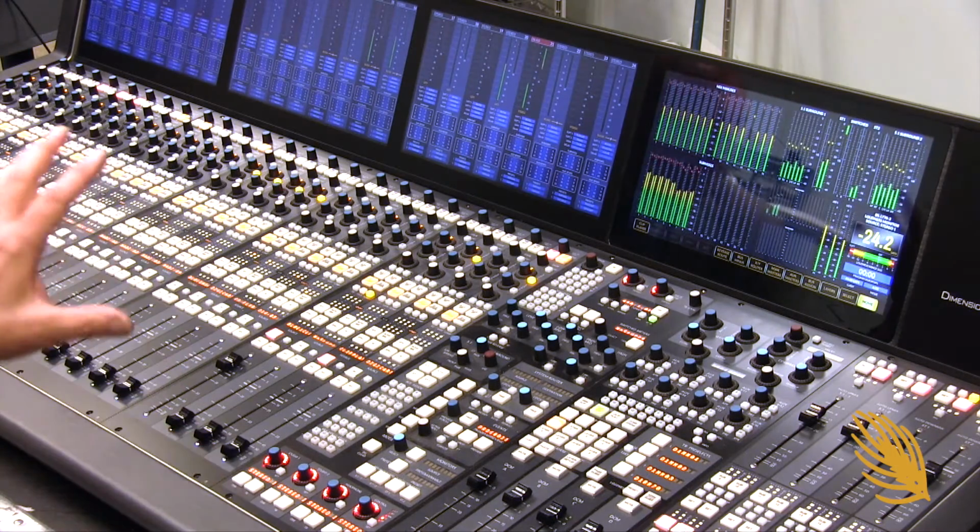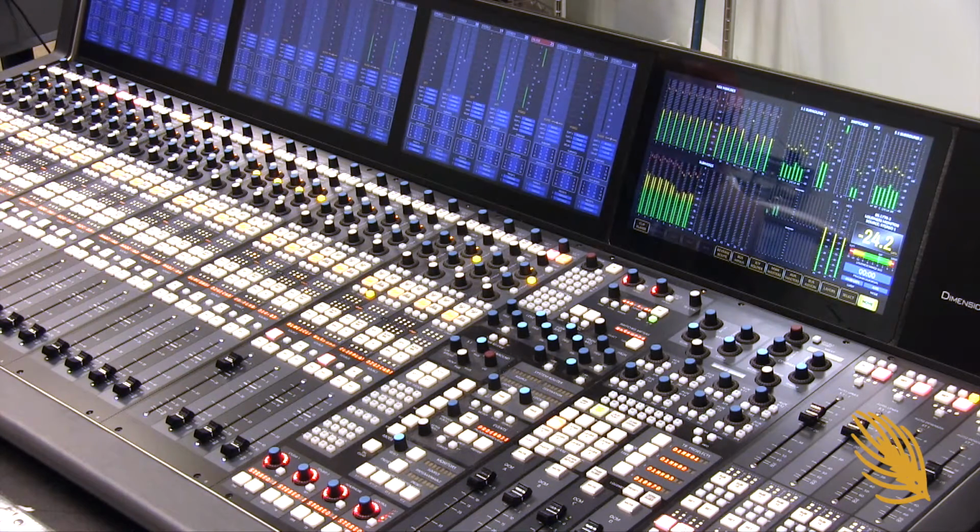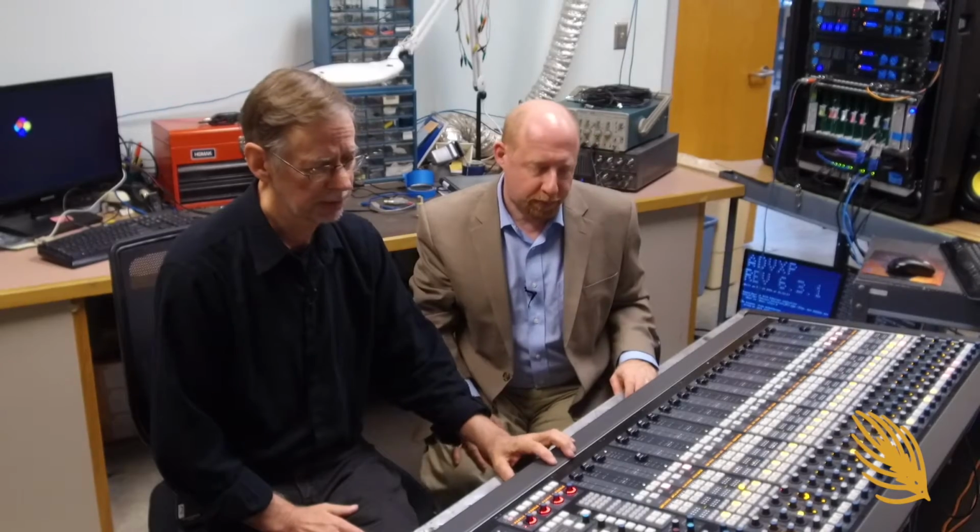So it's a very visually informative meter bridge that lets you see what the console is doing. So that's the home screen, the individual screens in the meter bridge. We should talk a little bit more about layers because yes, that's a very powerful function on this board.